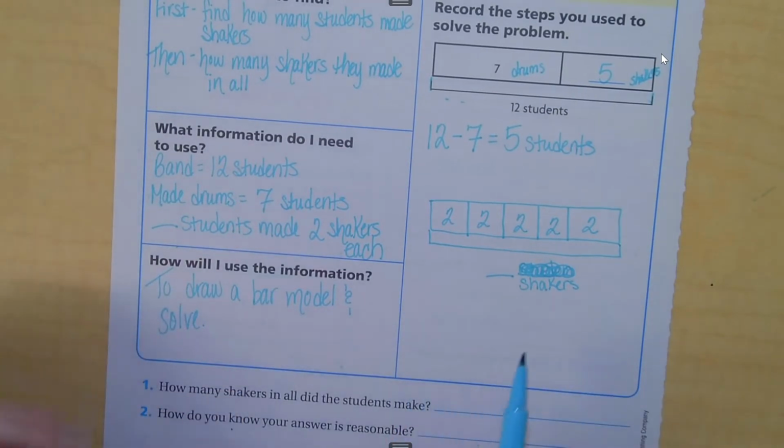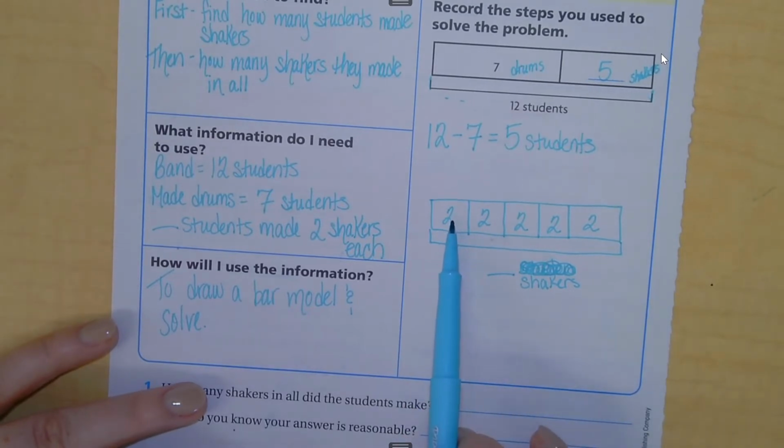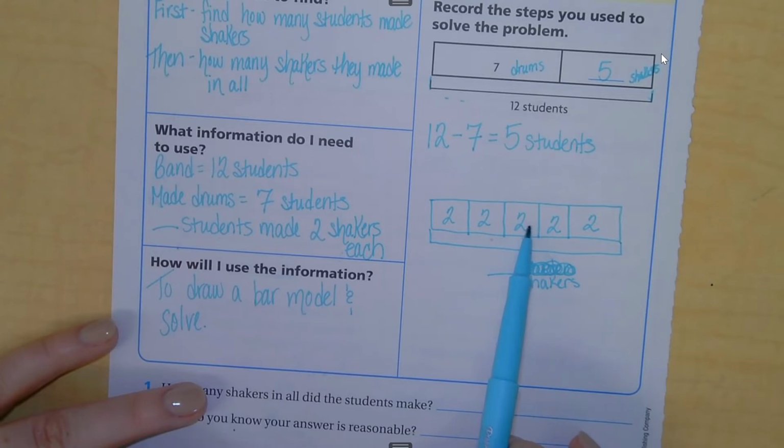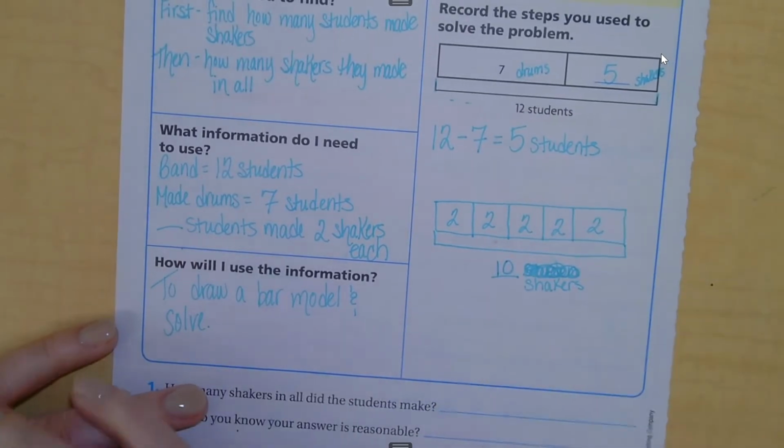Now I have to solve to find out how many in all. Okay, I can use skip counting and I can use repeated addition. This is 2, so skip counting would be quite easy. So let's skip count. 2, 4, 6, 8, 10. So I know there are 10 shakers in all.